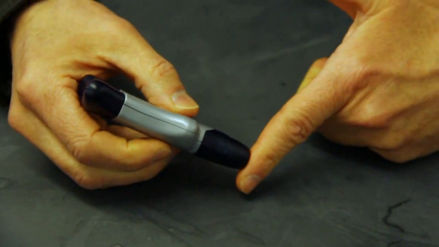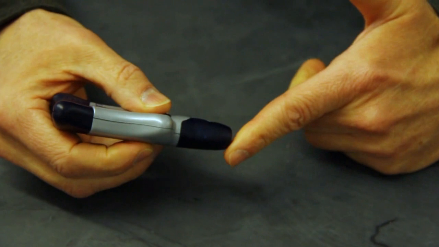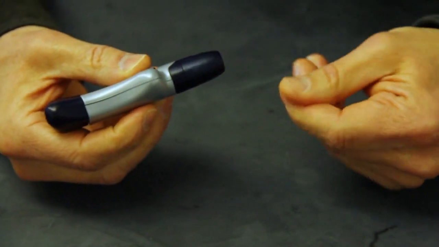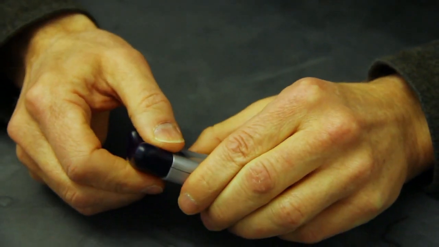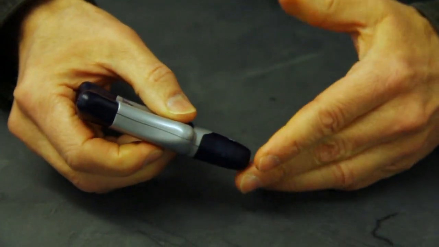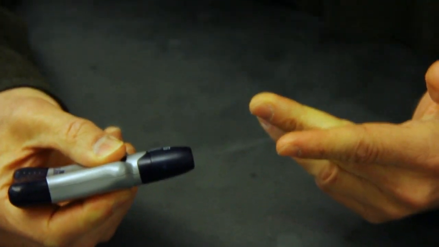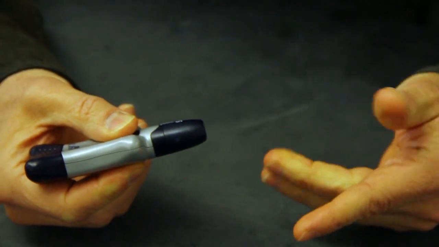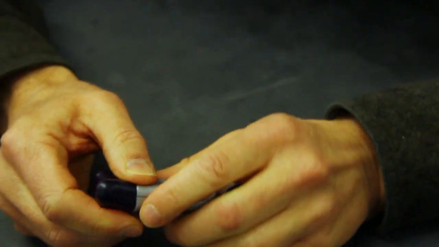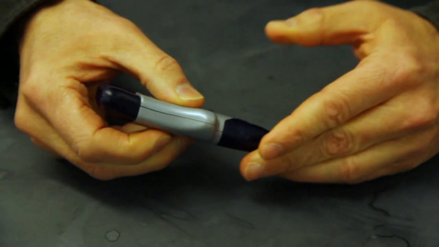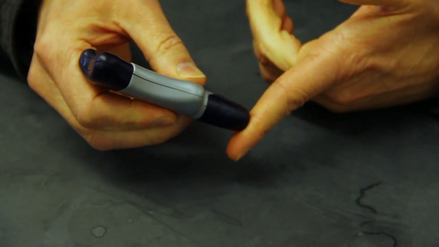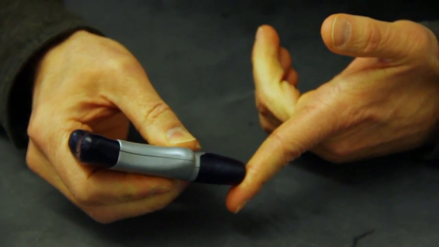Okay, here we go. Ew! Man. No blood. Again. Crikey! That hurts. Still no blood. I am going to get this to work yet. Jeez! Oh.